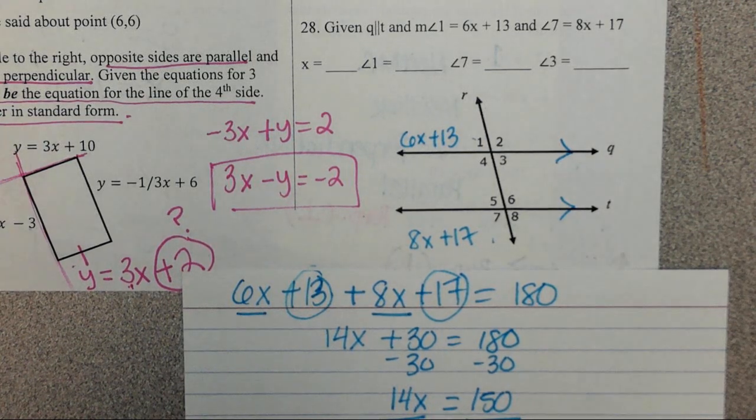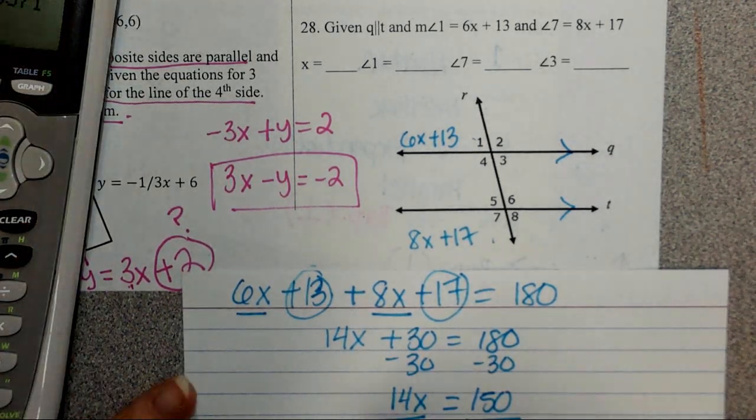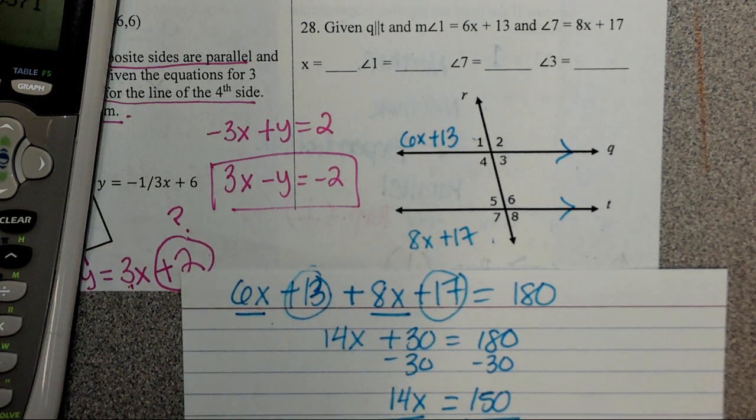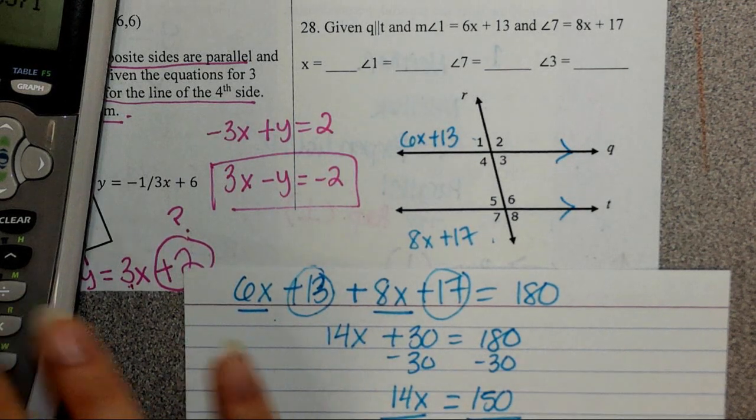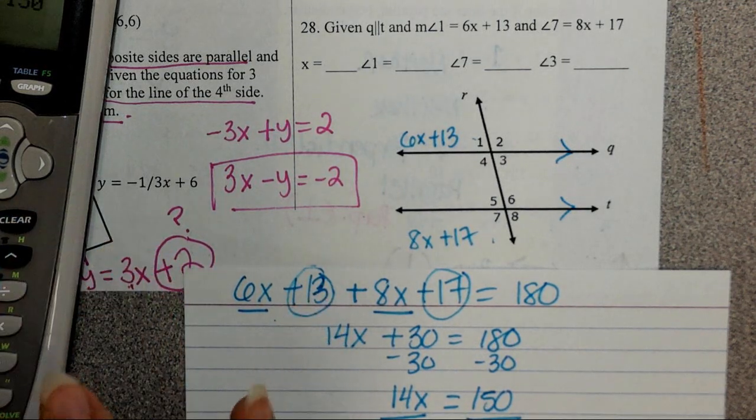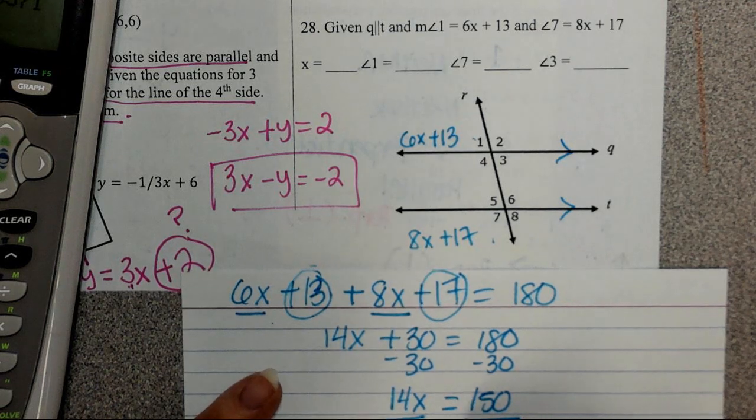Maybe it is supposed to be a decimal. Let's just double check this. Okay. So 6 and 8. Yep. Yep. 180 minus 30. 150 divided by 14. Okay, so x is equal to about 10.7.